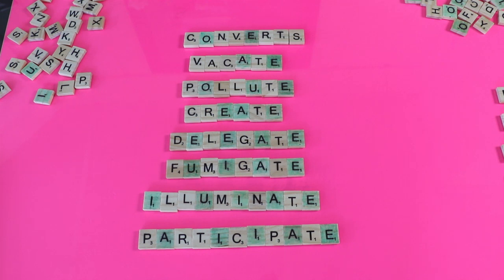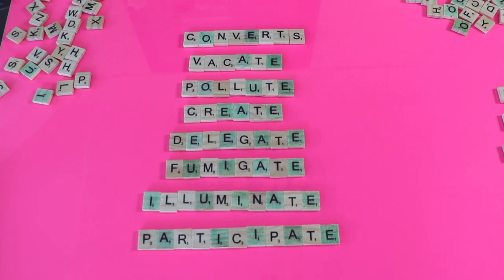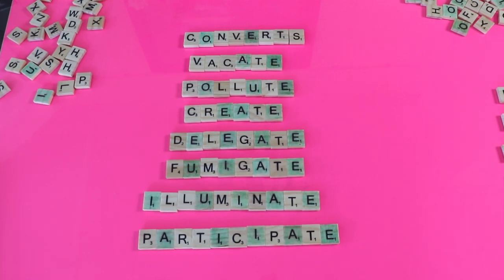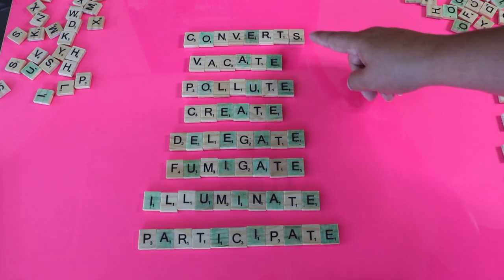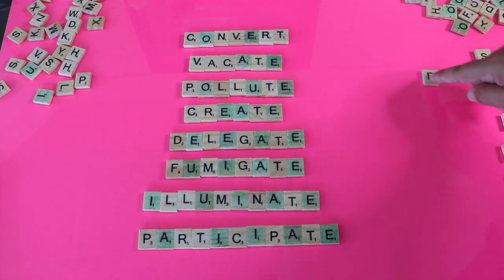I want to convert to a different idea. She converts to a different idea. Convert, converts. Now that she has converted to another idea, she is a converter.